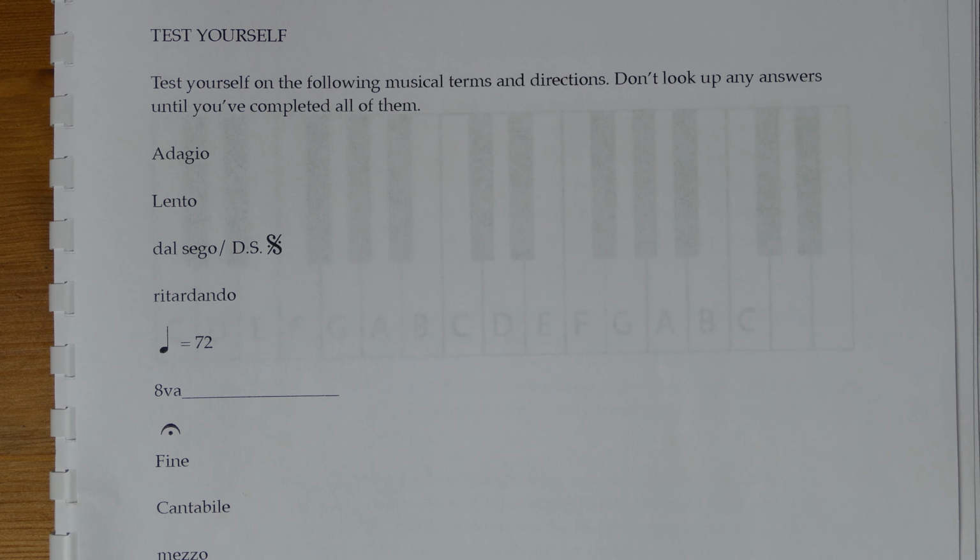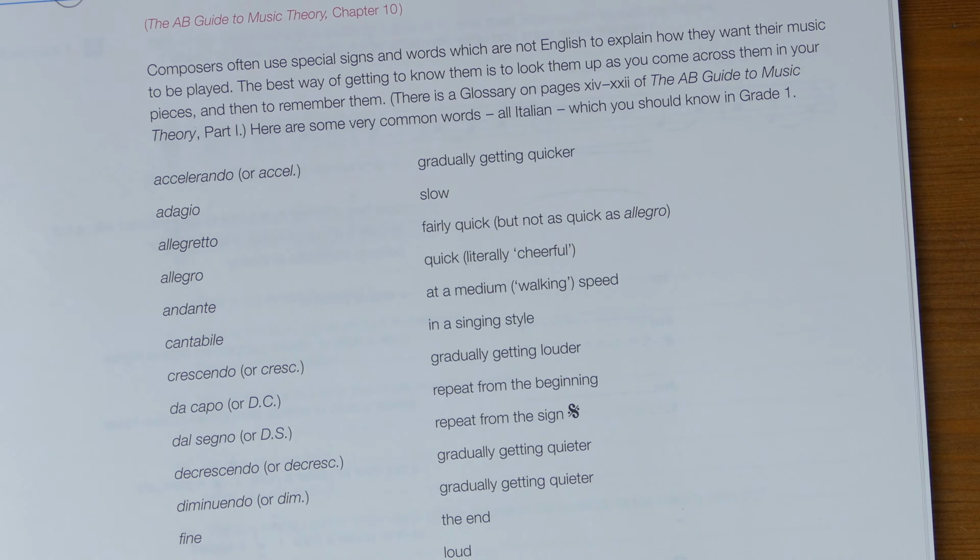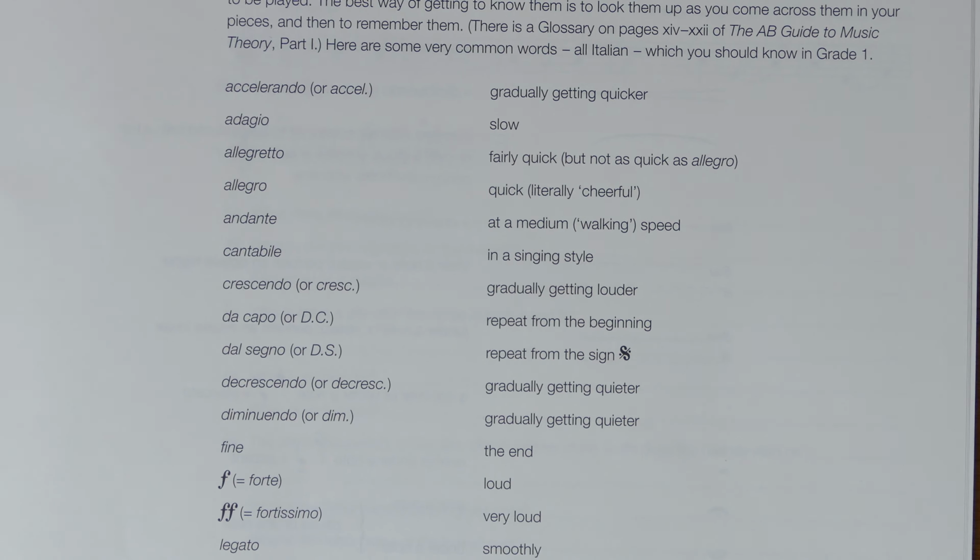It doesn't matter if you get it wrong, no one's checking up on you, but it's much, much better to test yourself and get it wrong and learn by your mistakes. So do go to that test sheet and also keep going through these.